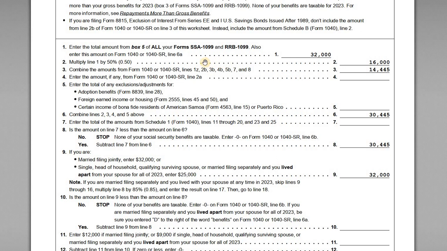So $32,000 comes in total from their SSA benefits, right? Now, we take 1/2 of the $32,000, gives us line 2, $16,000. On line 3, we combine all the income amounts from lines 1Z, 2B, 3B, 4B, 5B, 7, and 8. There's our $14,445 figure. So all the interest, all the dividends, all the capital gains, and then the retirement distributions that are taxable. So the amount paid out from our traditional IRA.